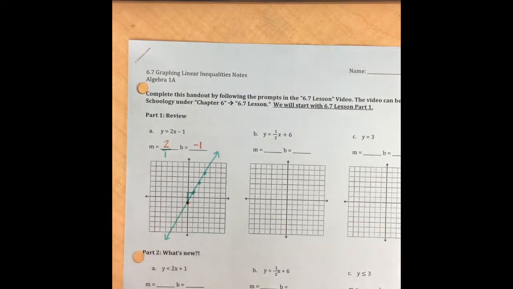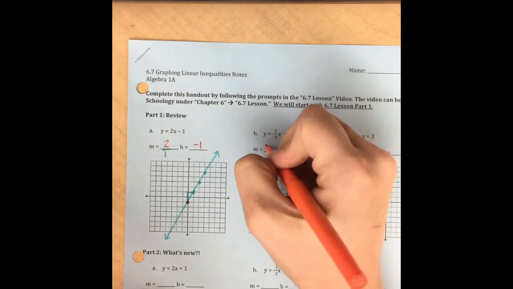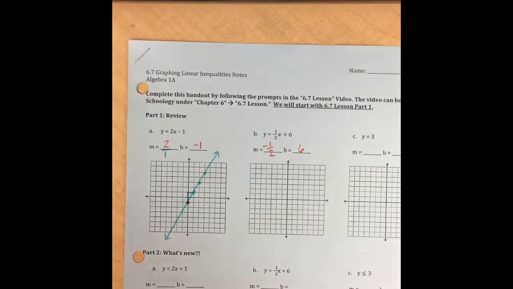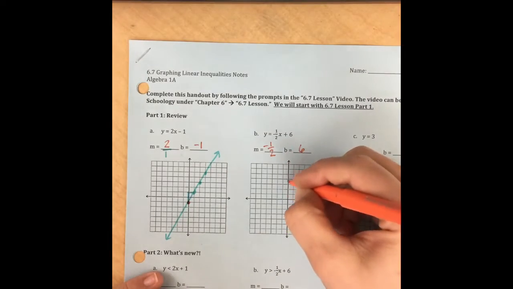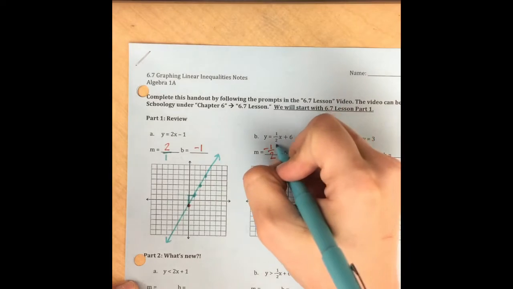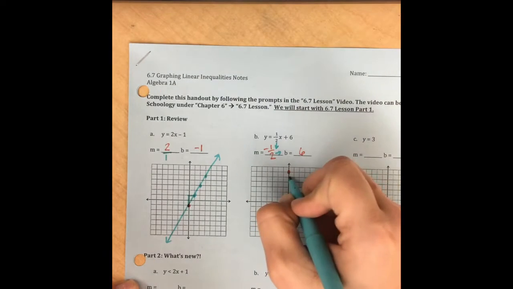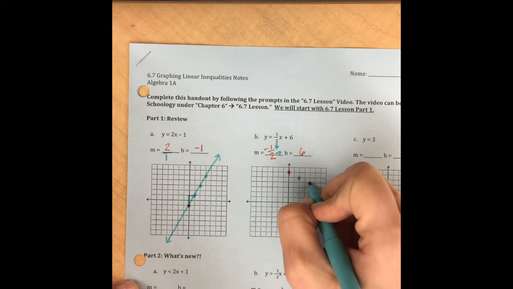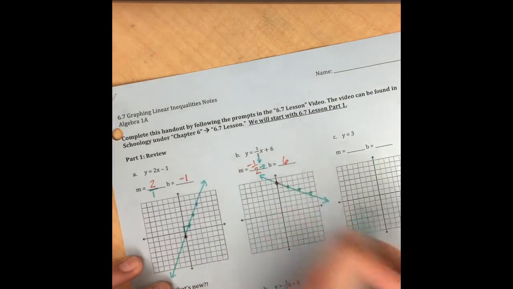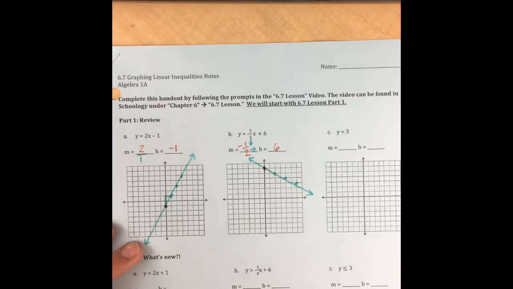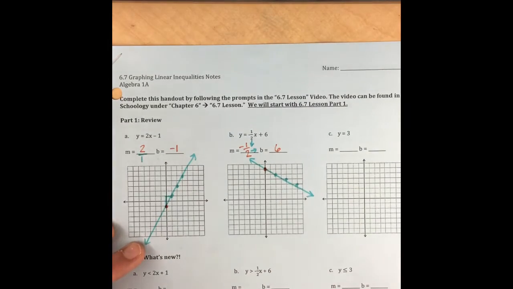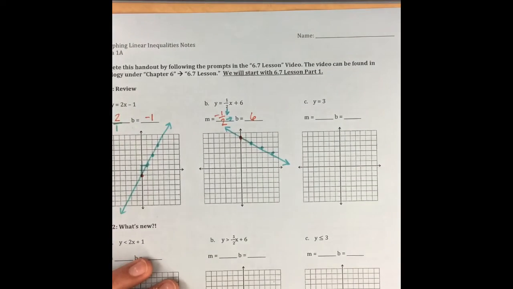Now if we look at the next one, my slope is -1/2. My y-intercept is 6. So if I would graph that, I start with my y-intercept, which is up 6. Put a point there. A slope of -1/2 tells me to go down 1 over 2. So down 1 over 2. Down 1 over 2. And then I can complete my line. Again, all the solutions to that equation would be all of the ordered pairs on this line.